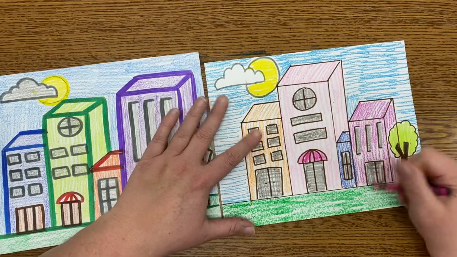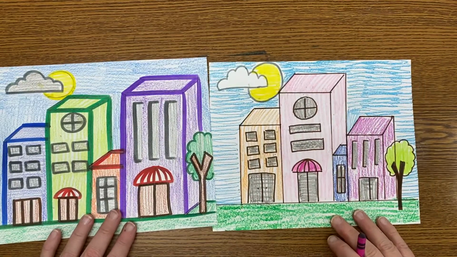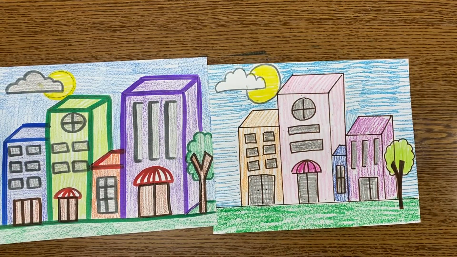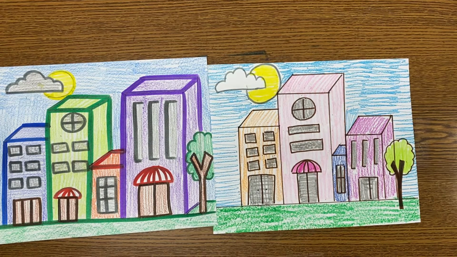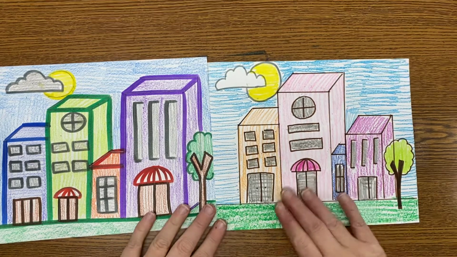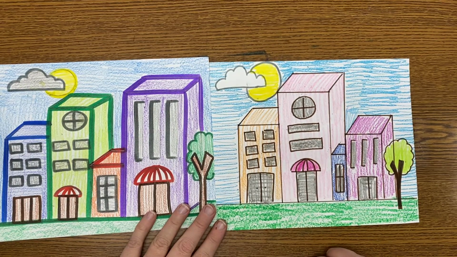Okay, and there we have it, folks. We have 3D buildings created using a ruler and our pencil, and then some crayons to add some color. All right, have some fun with these 3D buildings, and I can't wait to see the end result.